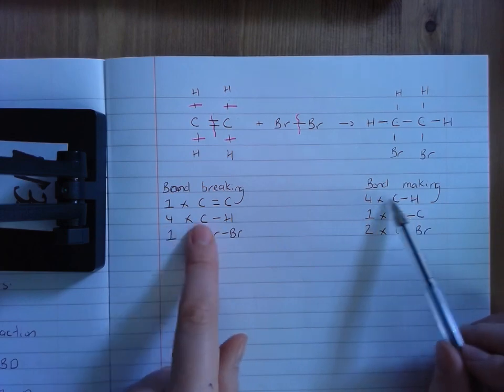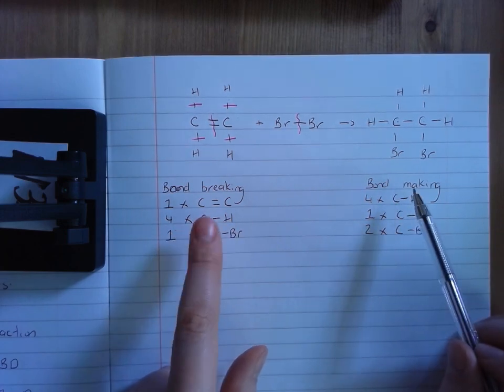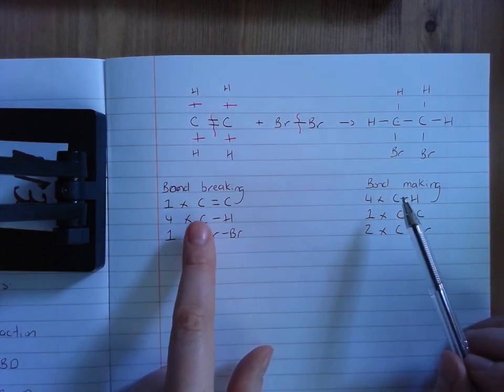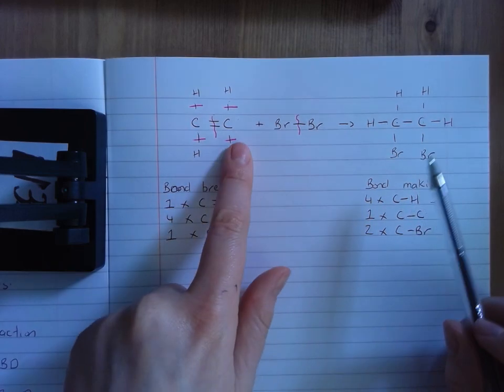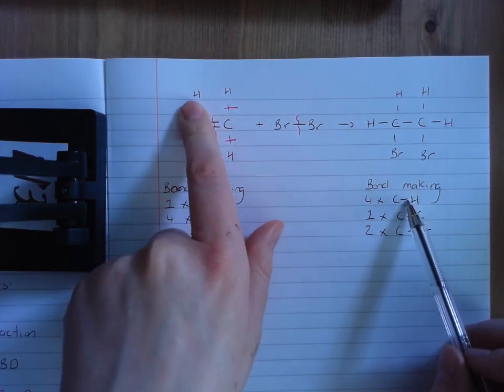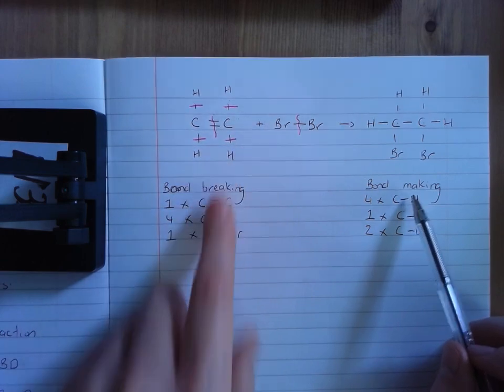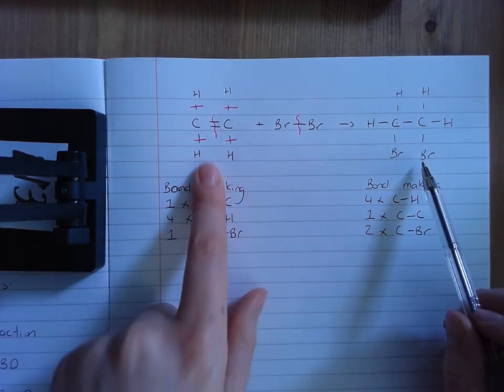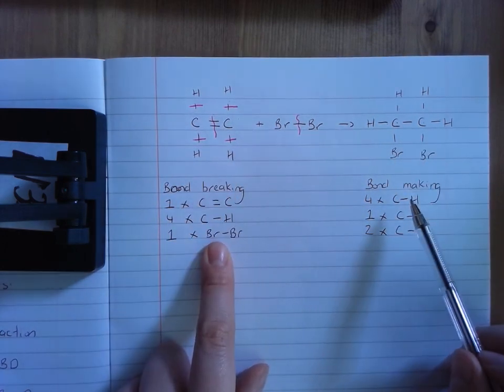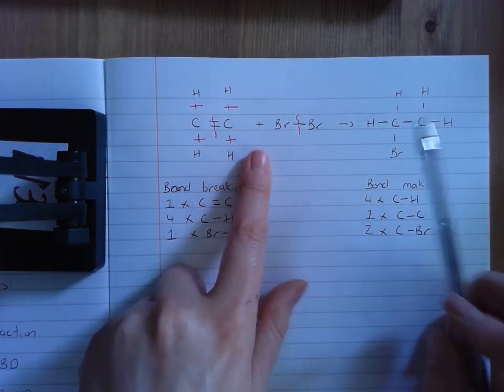Now, I know you have got carbon-hydrogen on the left and carbon-hydrogen on the right. Could you just leave that out from both sides? Yes. But in other examples, you will see that it can be easier to spot what's different on left and right. So I would just recommend make a list of all of the bonds you've got on the left, all of the bonds you've got on the right, break all the ones on the left, make all the ones on the right, instead of trying to spot what's different.